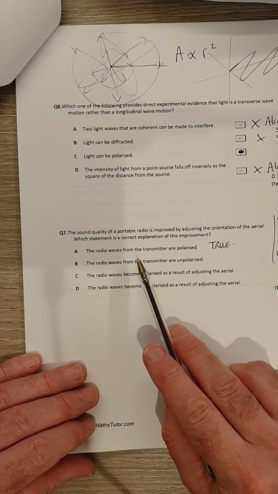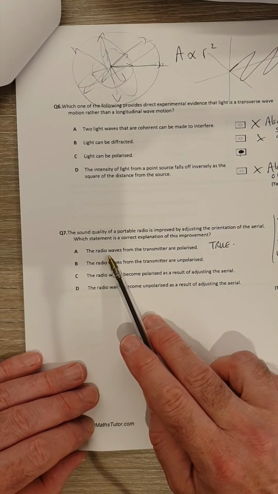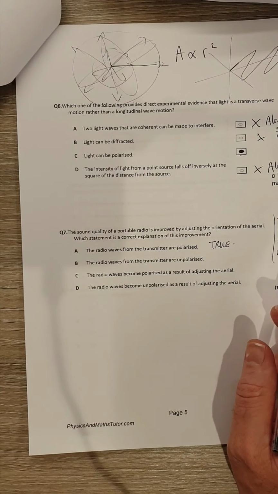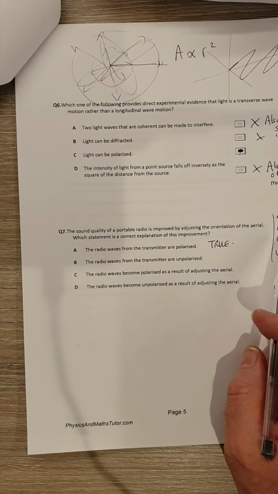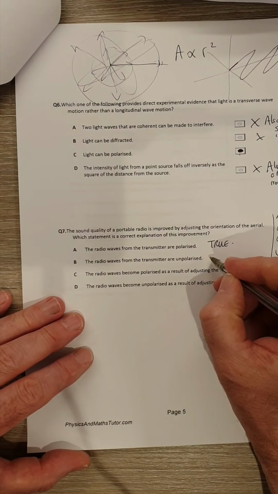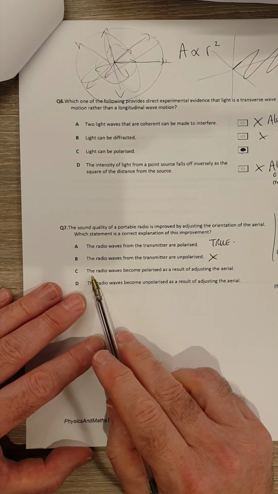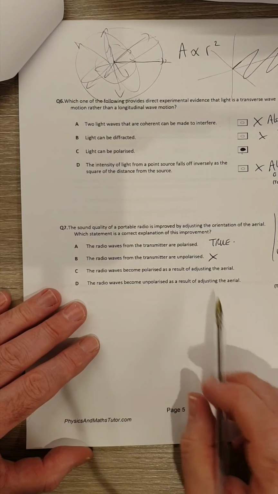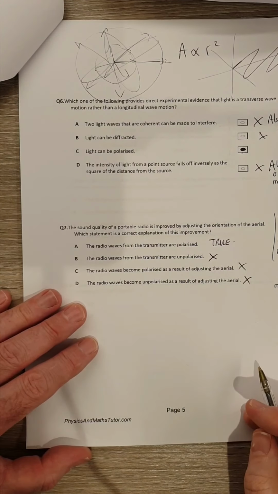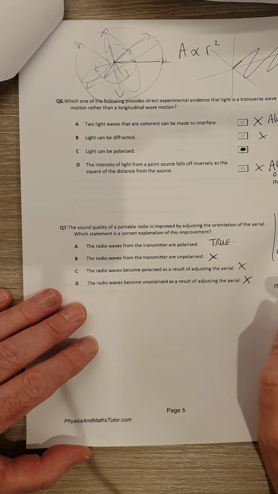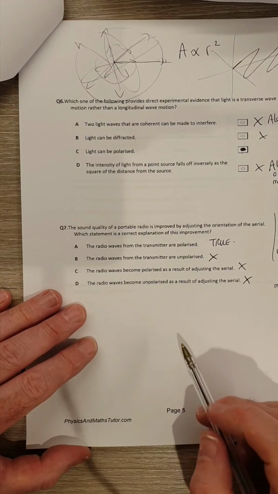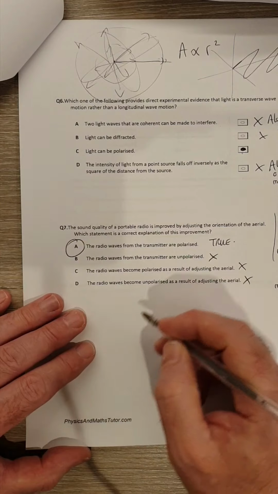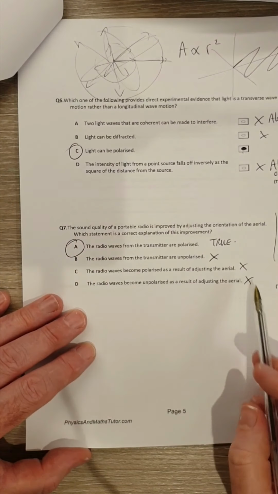However, that means that the radio waves coming from the transmitter are polarized. This is also true, for example, of microwaves. So when we generate microwaves, they are already polarized. So this means that statement B is not true. And then the radio waves become polarized as a result of adjusting the aerial, or unpolarized as a result of adjusting the aerial. These are both untrue, because no matter what orientation we put the aerial in, the radio waves are going to be generated in one plane. Only they are polarized. So the answer here is A.